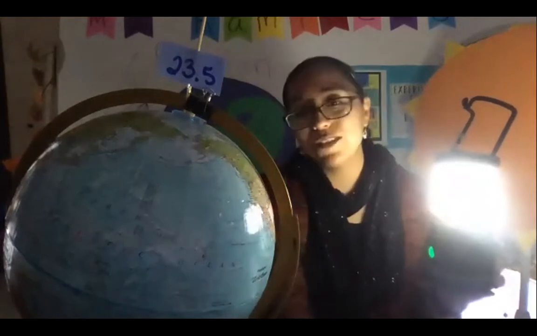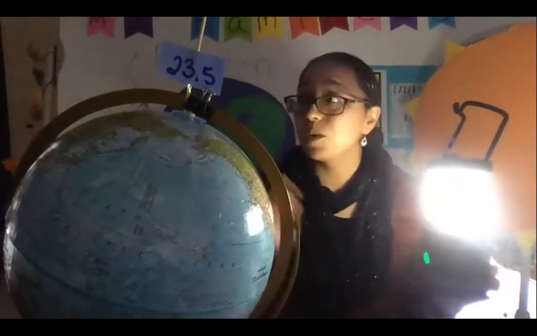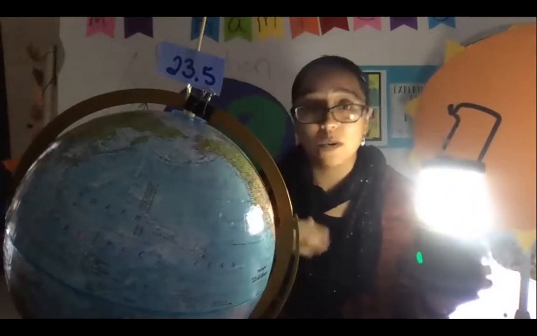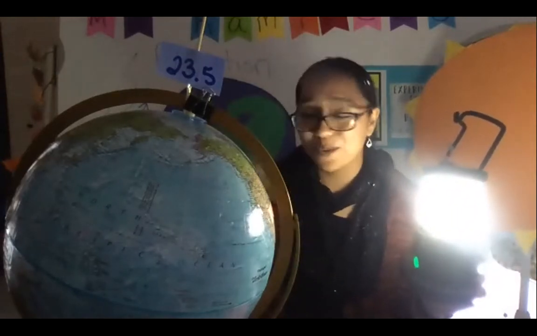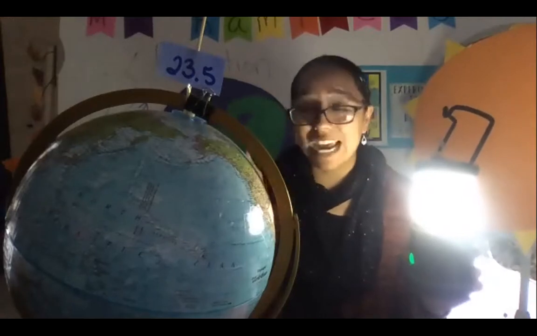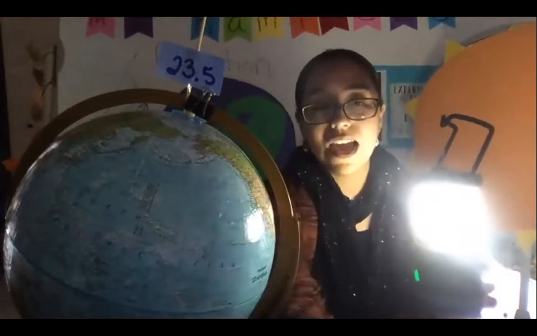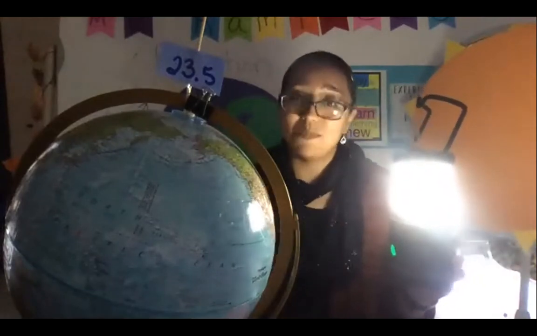In fact, to give you guys a scale comparison, if you were to take a look at your doorway, so if you're at school, take a look at your classroom door, or if you're at home, take a look at your bedroom door. If the sun were the size of that doorway, Earth would only be the size of a dime. So that is to put it into perspective, the size comparison between sun and Earth. But again, this is just a model.